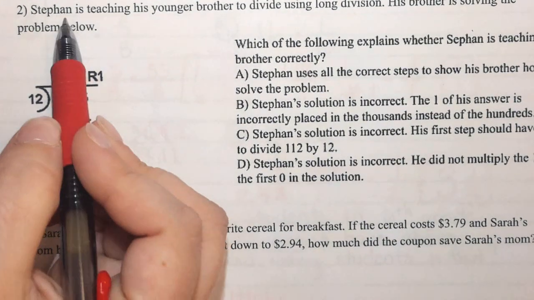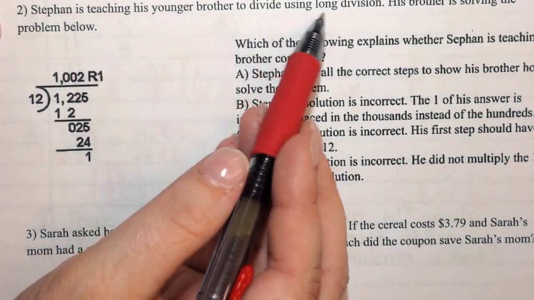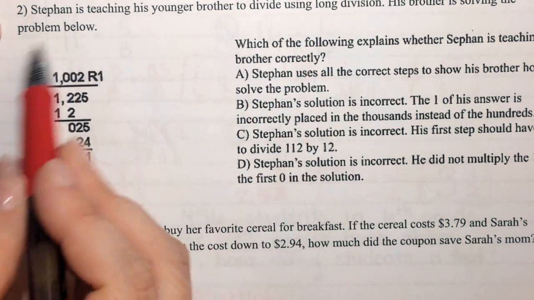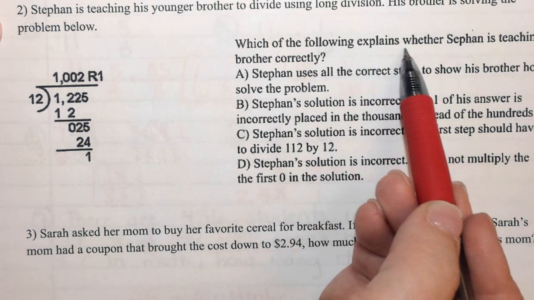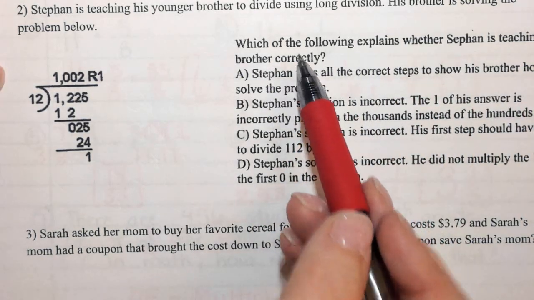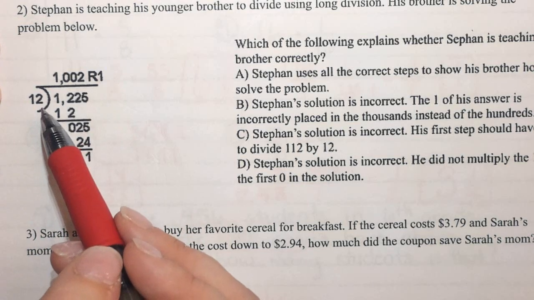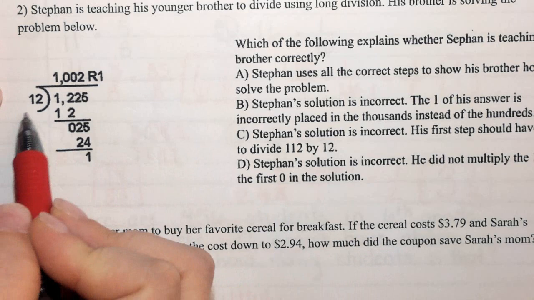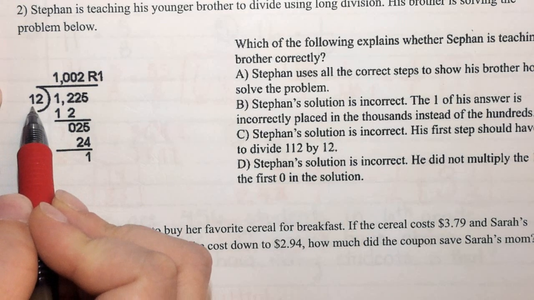Number 2, it says, Stephen is teaching his younger brother to divide using long division. His brother is solving this problem. So here's the problem. It wants to know which of the following explains whether Stephen is teaching his brother correctly. So we got to decide, is Stephen doing this correct? So I'm just going to start dividing like I normally would, following along with the work. So I'm going to say 12 will go into 1. How many times can 12 go into 1?